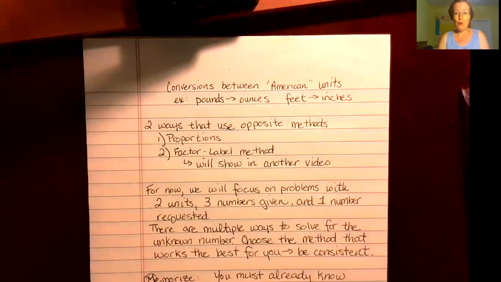For now, we are just going to focus on questions that have two units, and three numbers will be given in the problem. Then we'll have to solve for one unknown value that will be requested. There are multiple ways to solve for the unknown number. I want you to choose the method that works best for you, and then I want you to be consistent with it. Those two methods, proportions versus the factor label method, use the opposite technique, so if you try to mix between the two, you'll get confused.